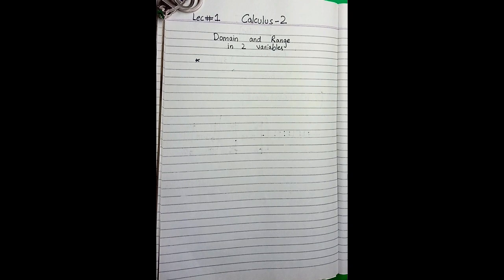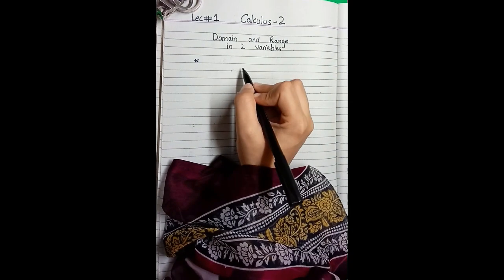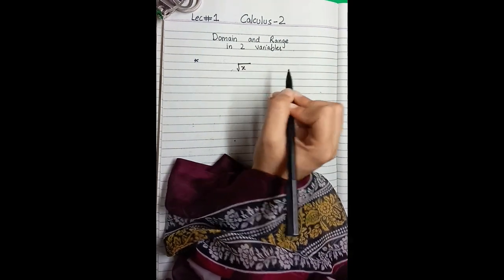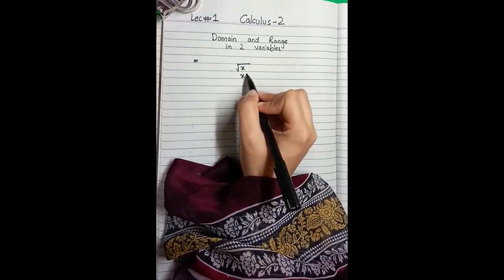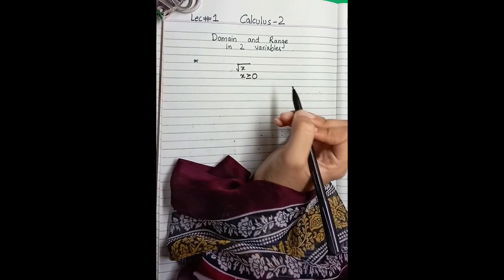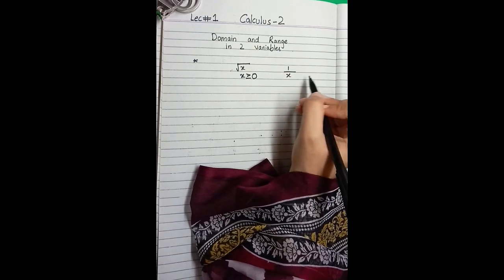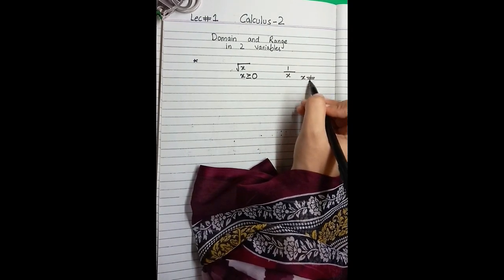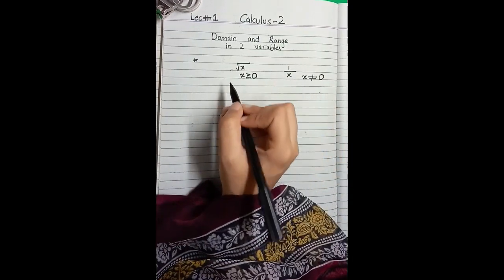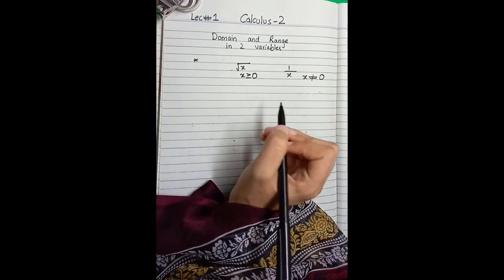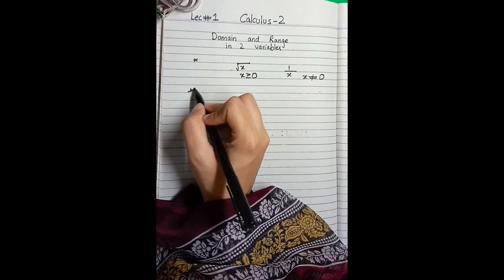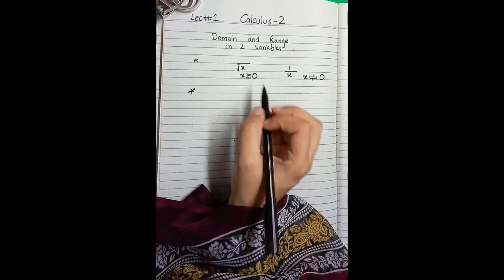As we studied in Calculus 1, the domain for the under root x is that x can be greater than or equal to 0. And same for the denominator, 1 by x, x cannot be equal to 0. Now for the two variables, the conditions will remain same. We will prove it by doing examples.